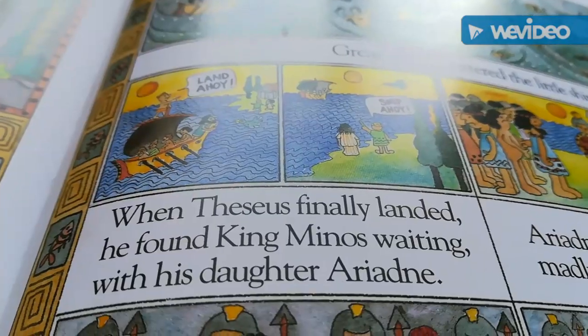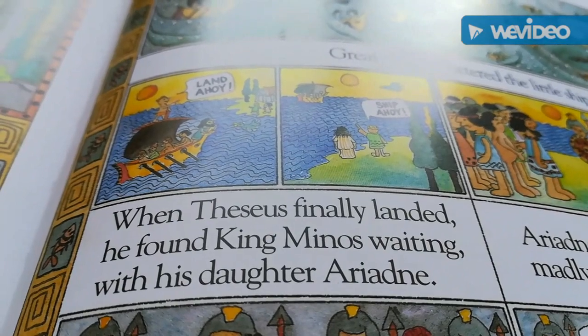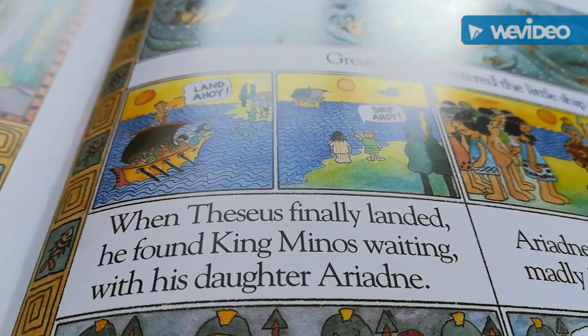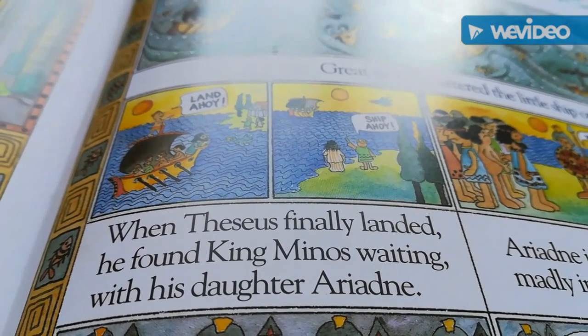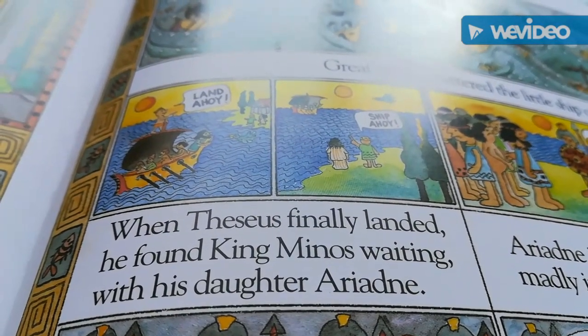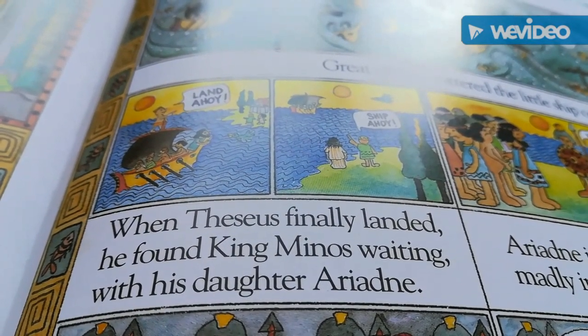Let's have a look. Here's part of the story. "When Theseus finally landed, he found King Minos waiting with his daughter Ariadne." You'll notice there that Marcia Williams has started with the conjunction when.